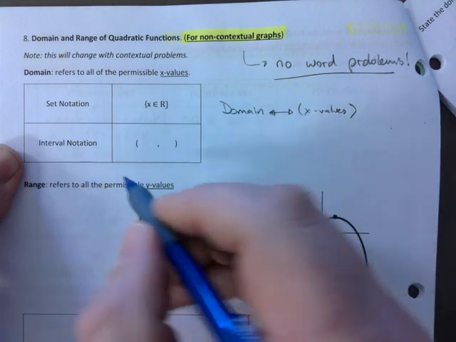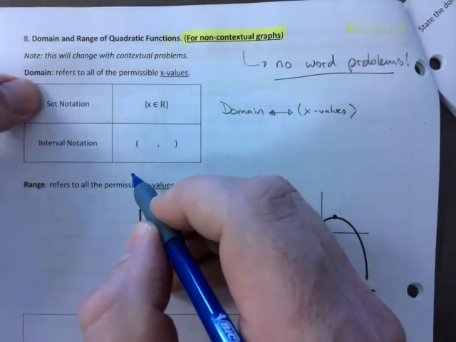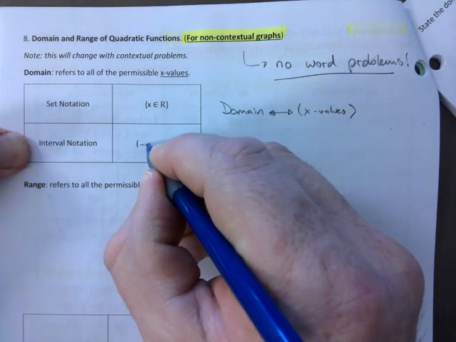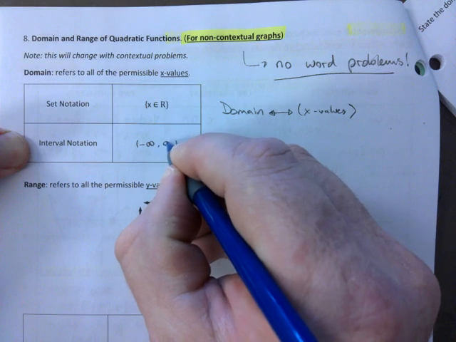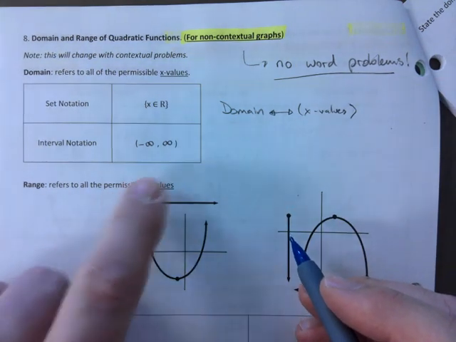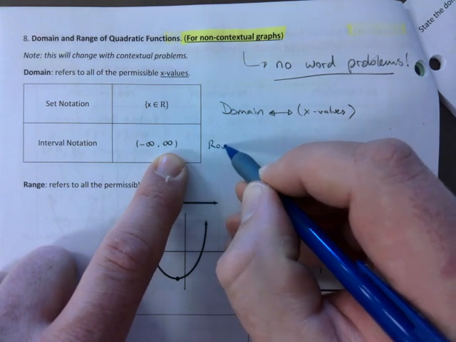Interval notation. So there's set notation and interval notation. I'm sure you learned that last year. So interval would be negative infinity to positive infinity. And because you cannot contain infinity, notice that there are round brackets, right?